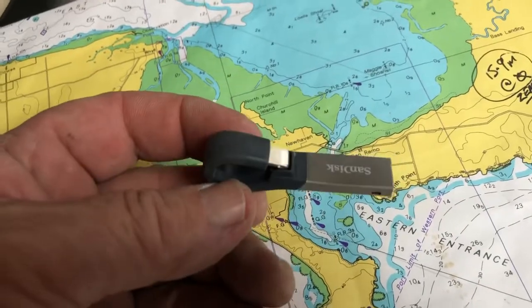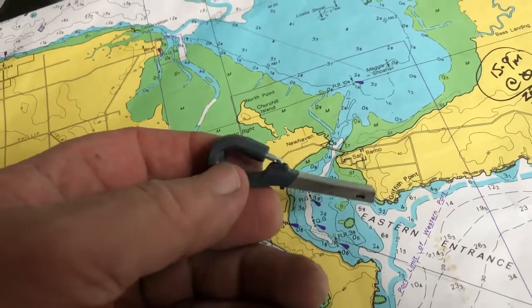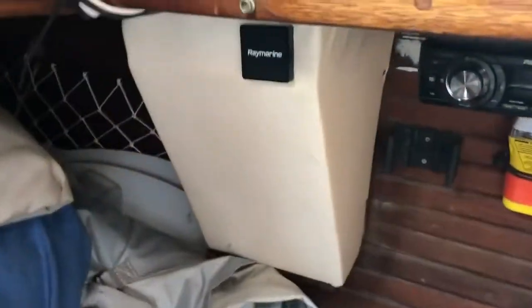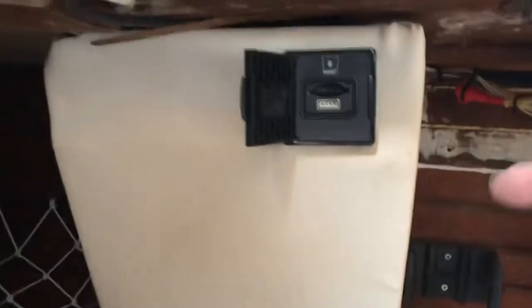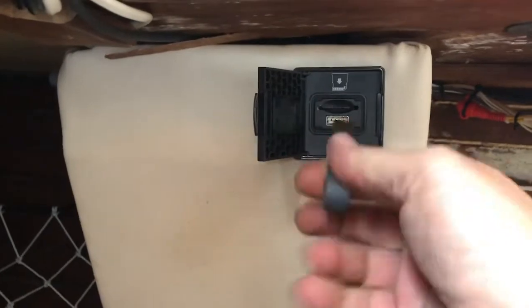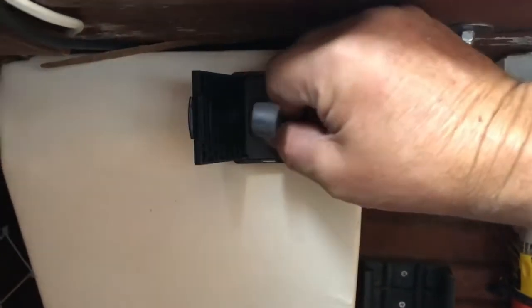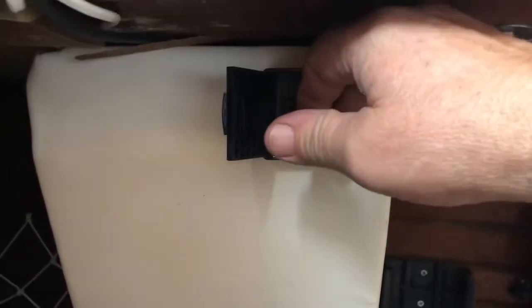So I'll download the GPX file into this right now, and then we'll put it into the plotter. This is the first time I've done this, so bear with me. I've fitted this USB port here. USB goes in, and that's it.